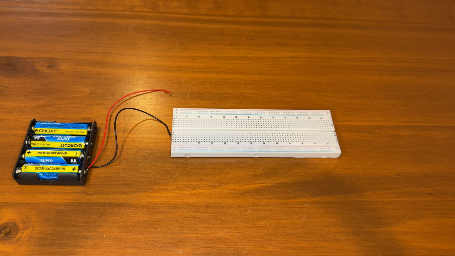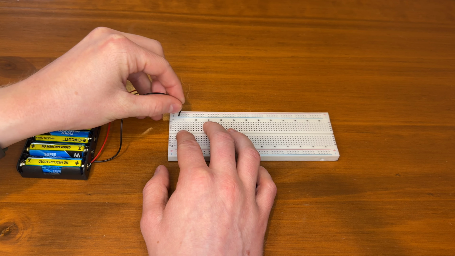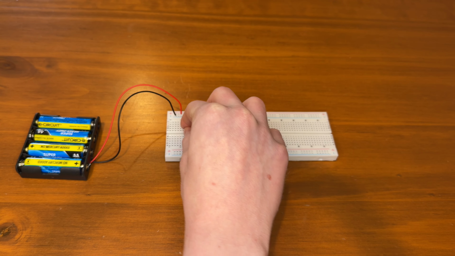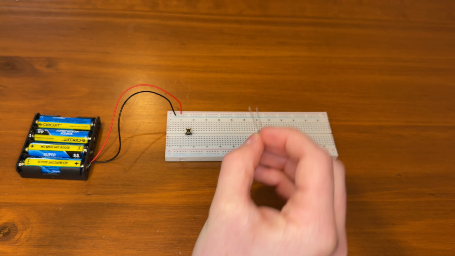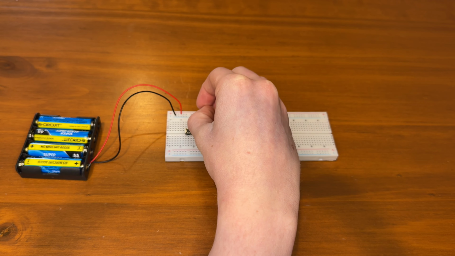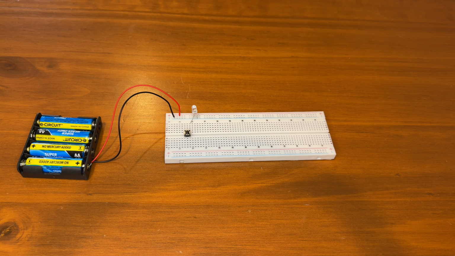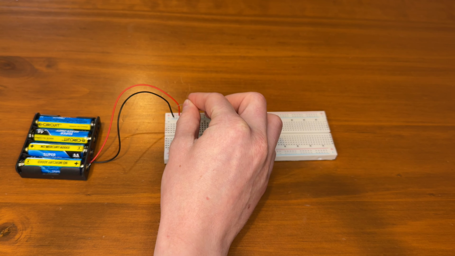Let's try putting these together in a basic circuit. Start by connecting your power supply to the breadboard. Next, connect a button across the break in the breadboard. Connect the shorter or negative side of the LED to the negative power rail and the positive side to the button. Finally, place a resistor from the positive power rail to the input of the button.